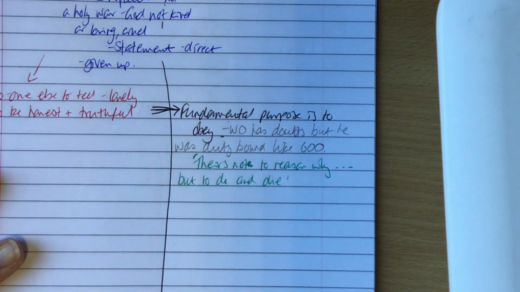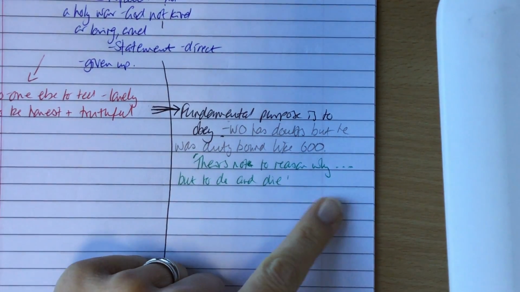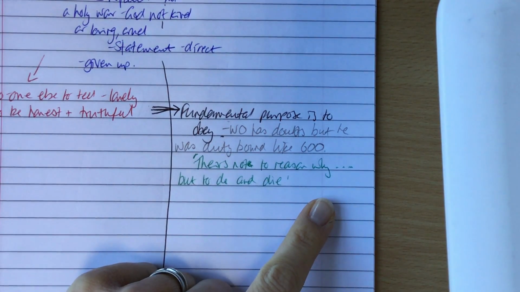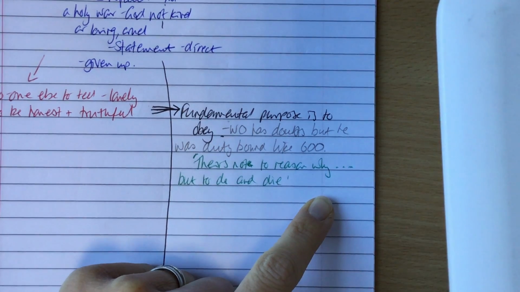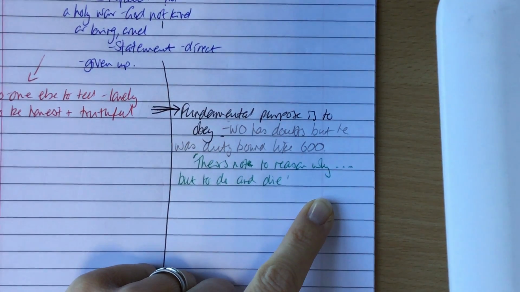What have I done here? You shortened the quote. Because? The other stuff doesn't matter. I've shortened the quote because the other stuff isn't relevant. I don't want to write the other stuff, and also time is ticking. I want to get the most intense, the most relevant, the most important parts down.